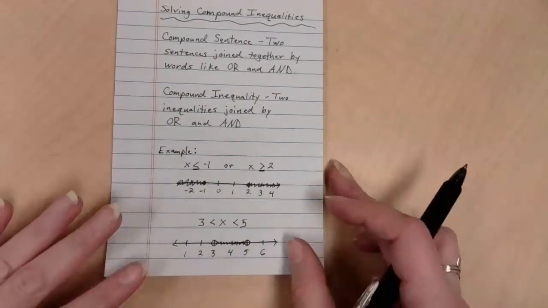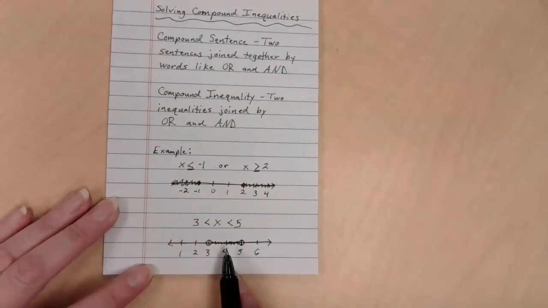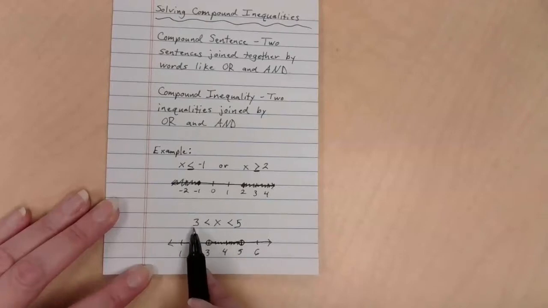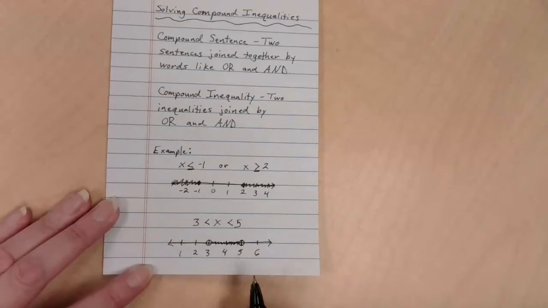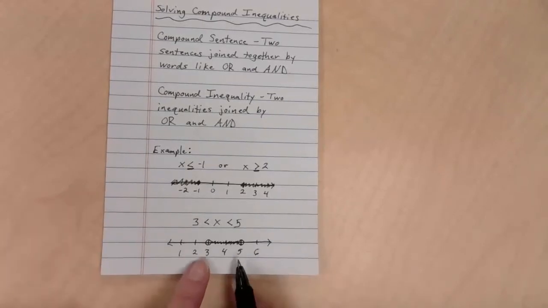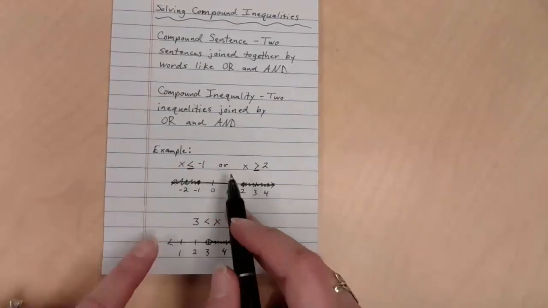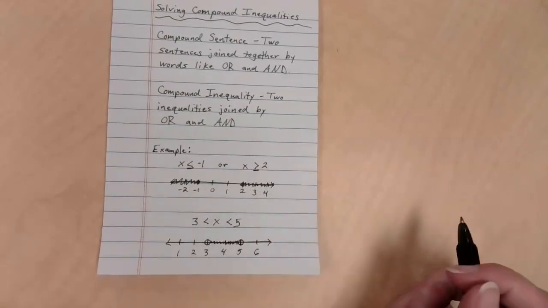We can see it in the shading. And it's entirely possible for both of these things to be true. If I pick the number 4, is 4 both greater than 3 and smaller than 5? Yes, it is. All right, so this is what AND looks like, and this is what an AND graph looks like, and this is what OR looks like, and this is what an OR graph looks like.